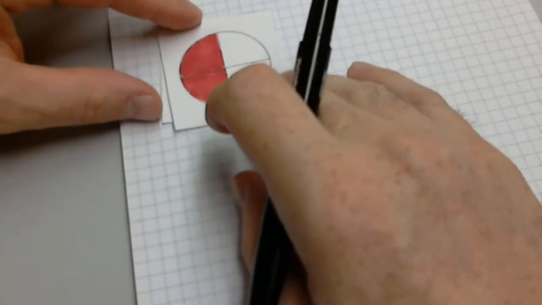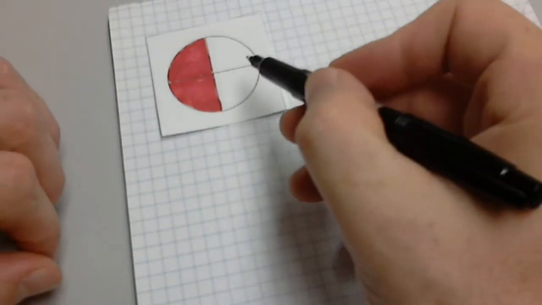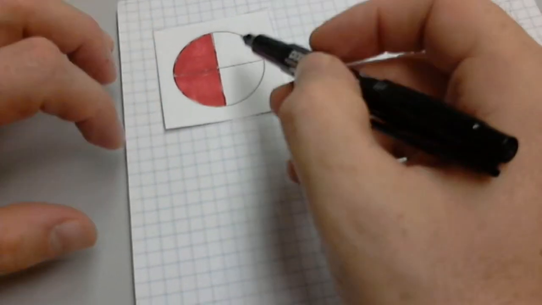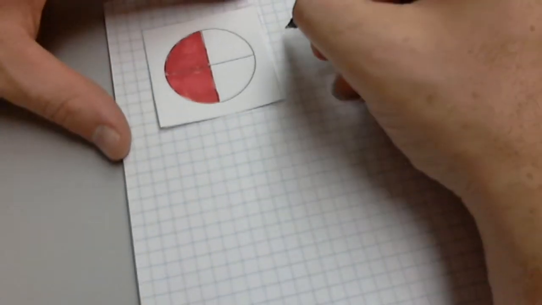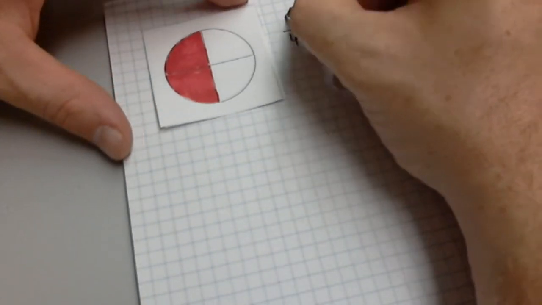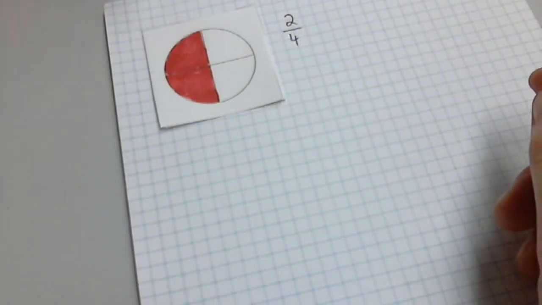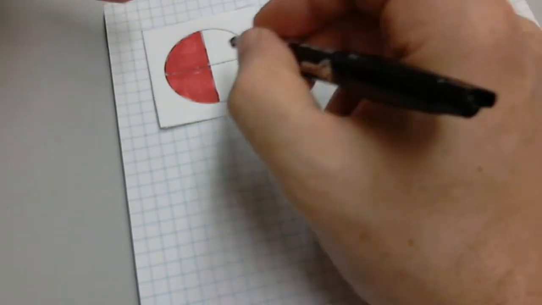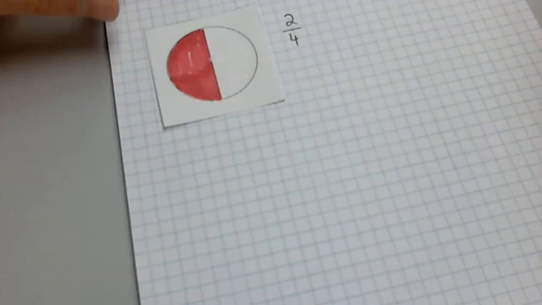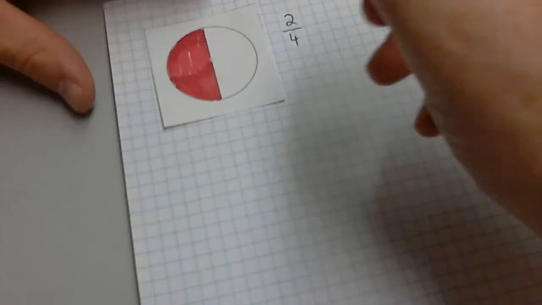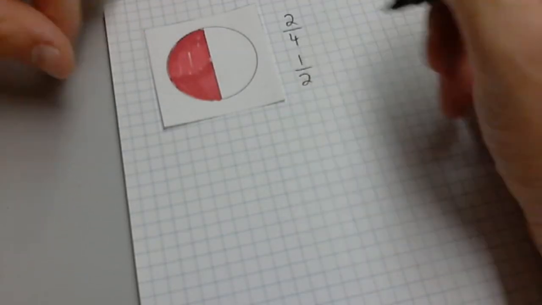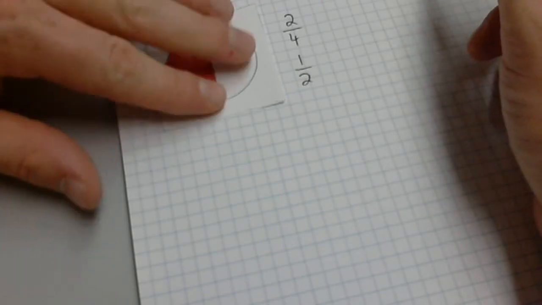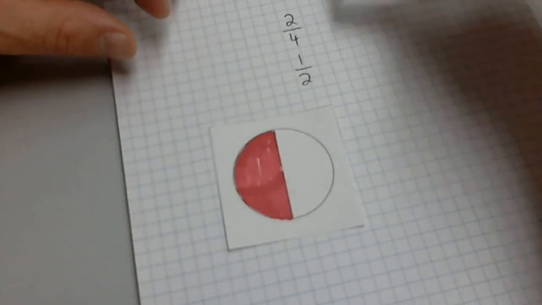Now, look at this. So this is still a pictorial representation. It's a little bit hard to see on the video, but this is actually divided up into 4 sections. Okay, so I have 4 sections, and 2 of them are colored in. Now, if I take out a whole line, which I've done, I can say that there are now two sections and one of them is colored in. Okay, so this is a half and this is 2/4.